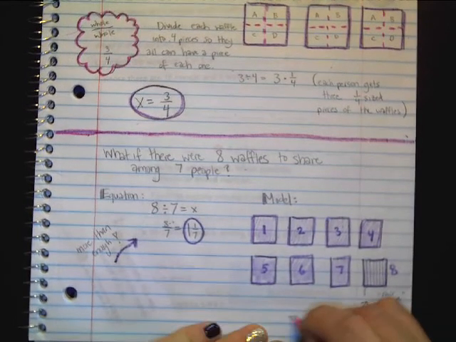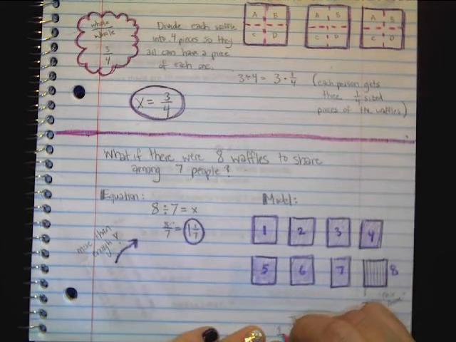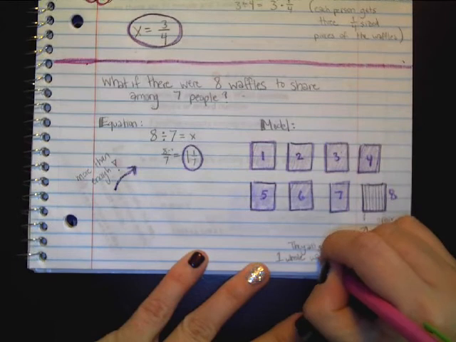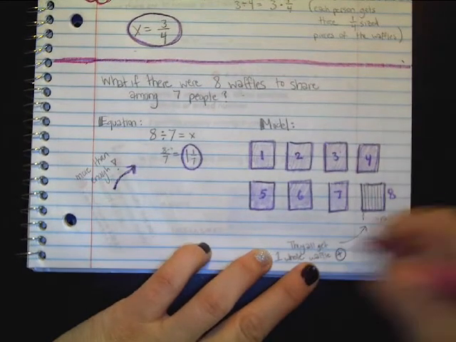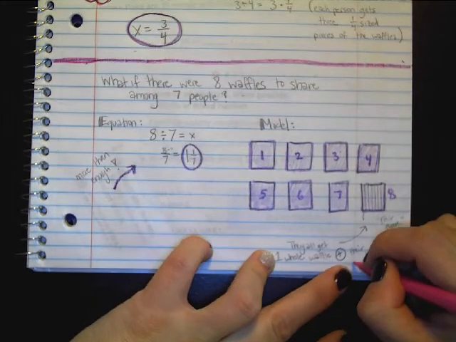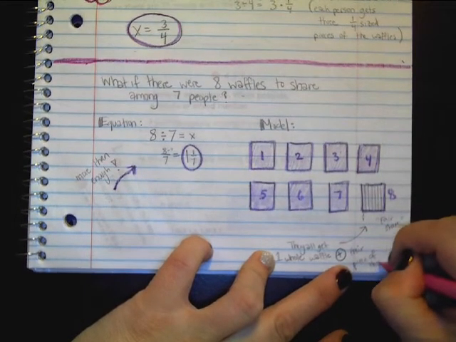So I am going to write this one right here. They all get one whole waffle plus their piece of this one.